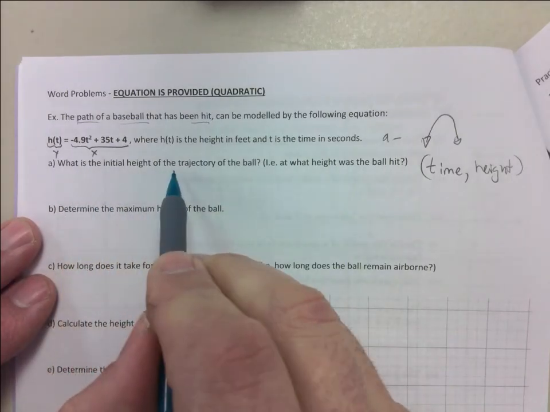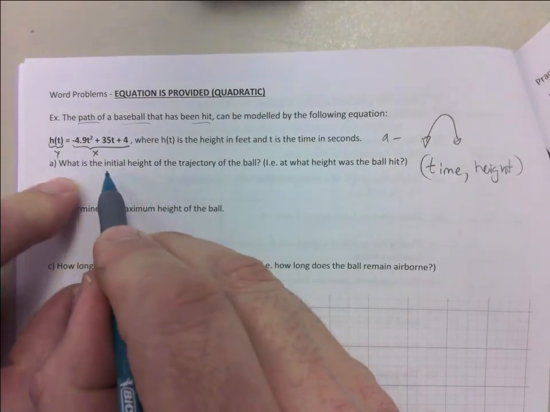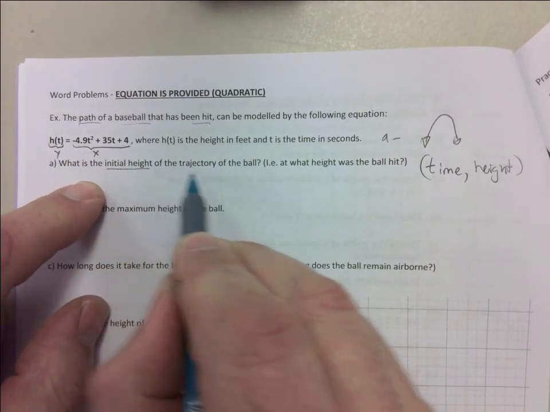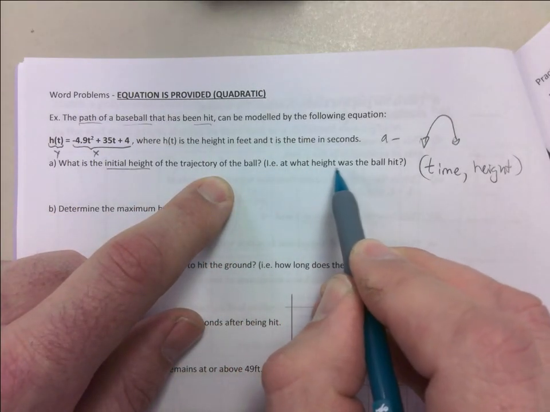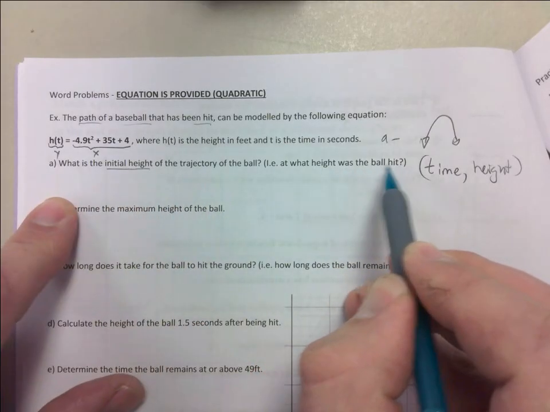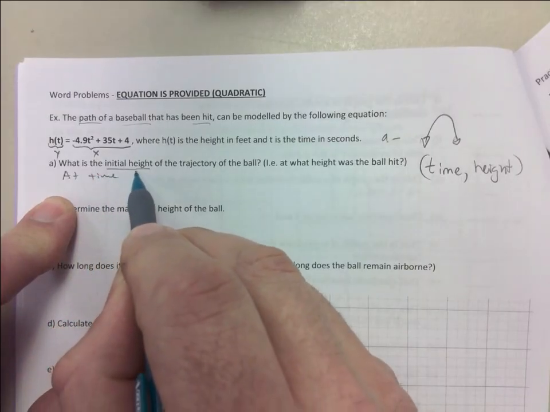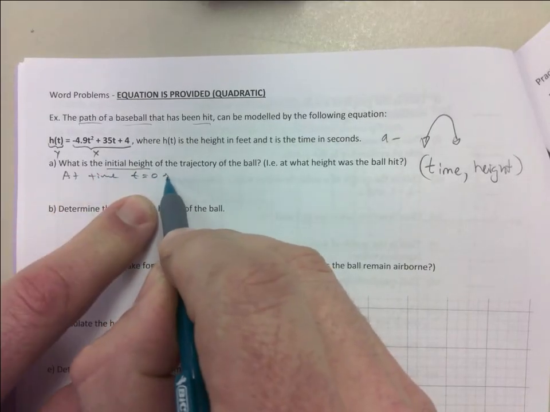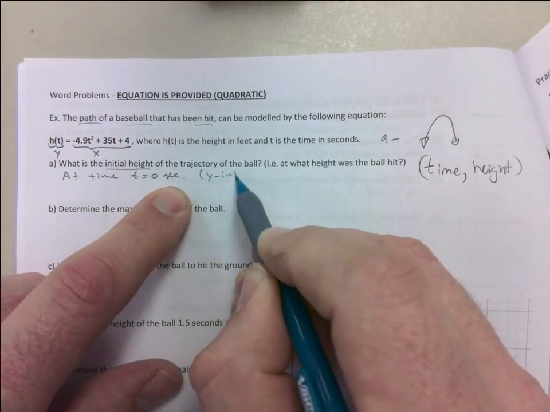So let's answer some questions. We see it on our calculator. Now we can answer questions. What is the initial height of the trajectory of the ball? In other words, what is the height? At what height was the ball hit? At time t equals 0 seconds. Okay, that is the y-intercept.